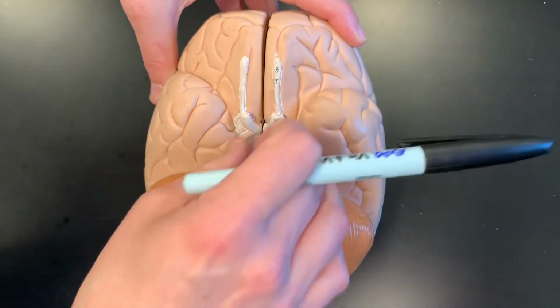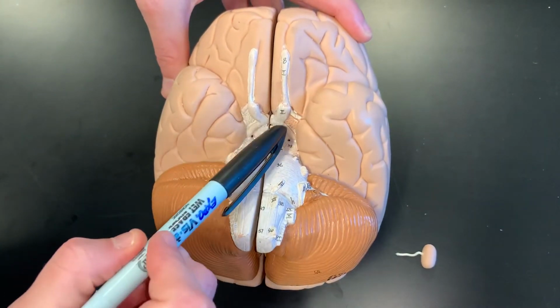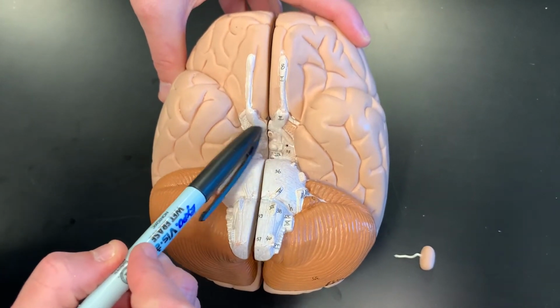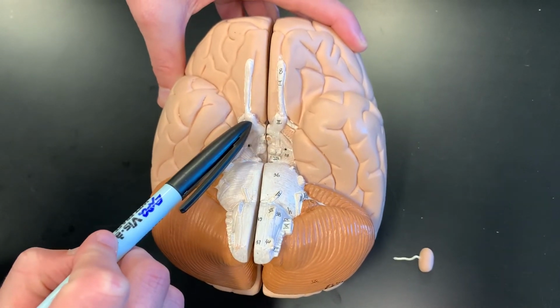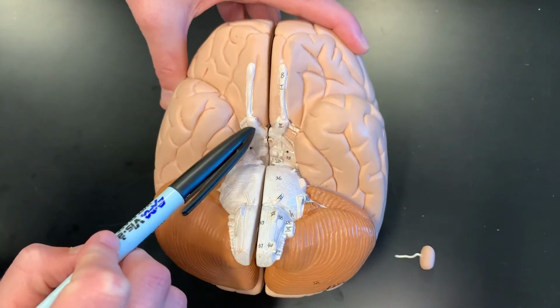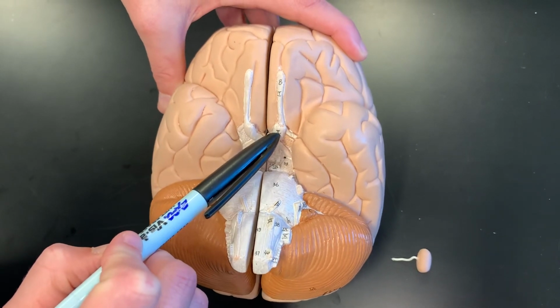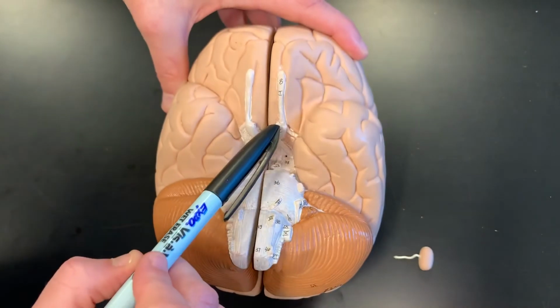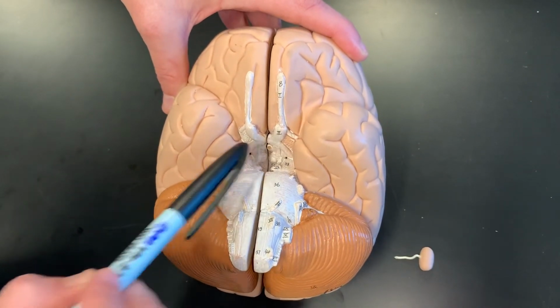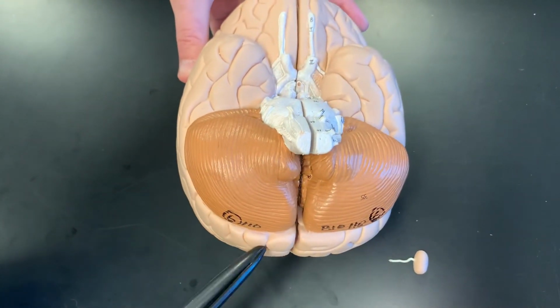Then you can see we have an X-like structure right here. This is your optic chiasma or optic chiasm. This is connected to your optic nerves, which is cranial nerve number 2. This is attached to the back of your eyeball, so information coming from your retina, your rods and cones would come through here. Some of it would cross, and it would go to the occipital lobe of the brain.